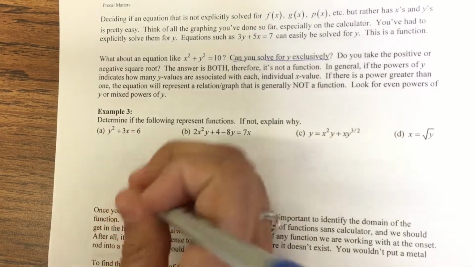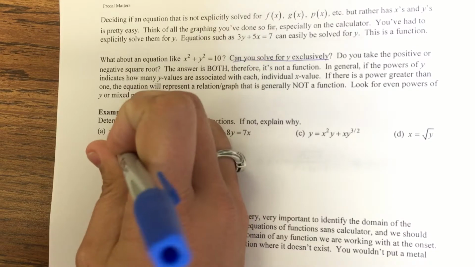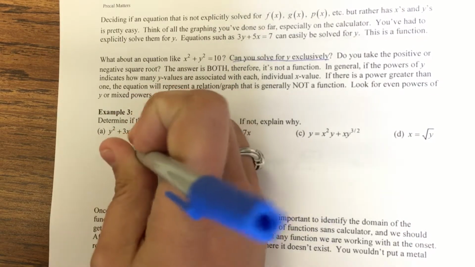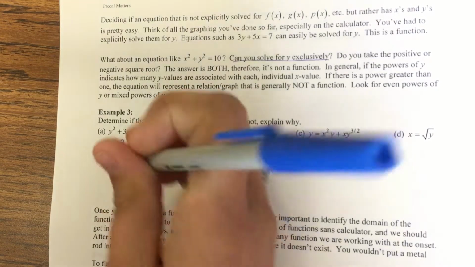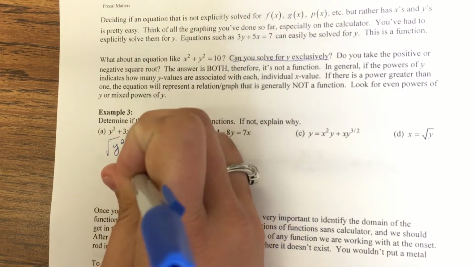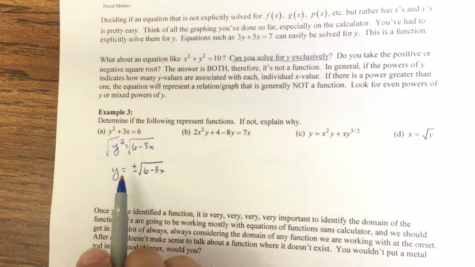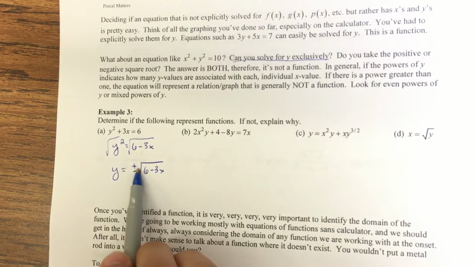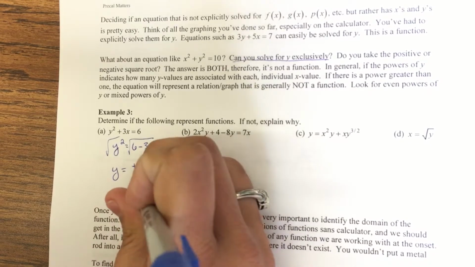If I were to solve that for y, so y squared would equal 6 minus 3x, then look what would happen. If I take the square root, remember we talked earlier that square roots give me positive and negatives, right? So do you see that this will give me two answers? I'll have the positive version of the square root, and I'll have the negative version of the square root. So this is not a function.